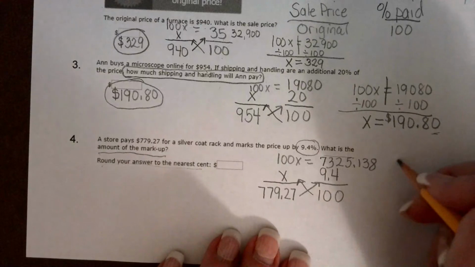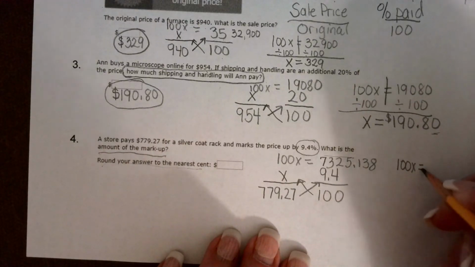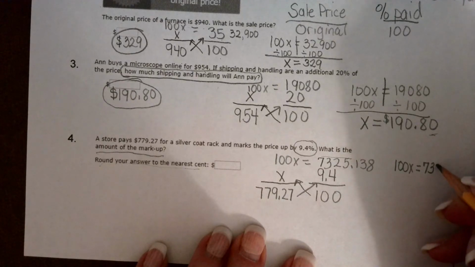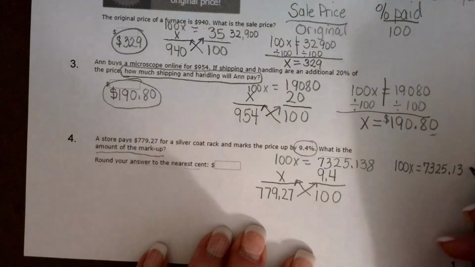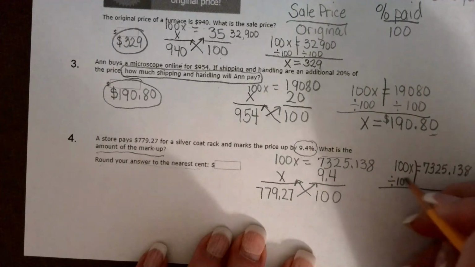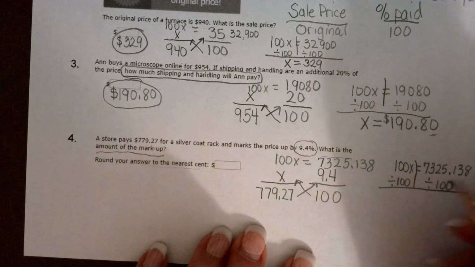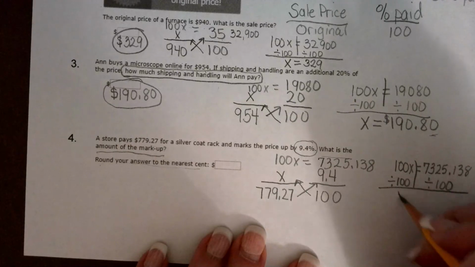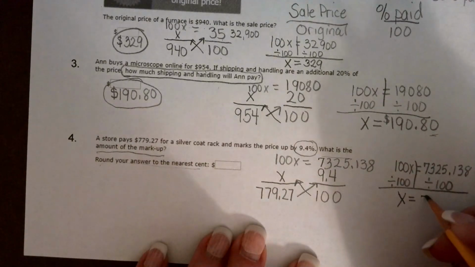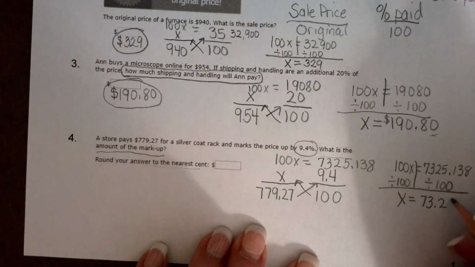Those two things have to be equal. So 100x has to equal 7,325 and 138 thousandths. So we divide by 100 to figure out what that number is. So we've got 100 divided by 100 is x, and then we've got 73, and then we have 2, 5, 1, 3, 8.